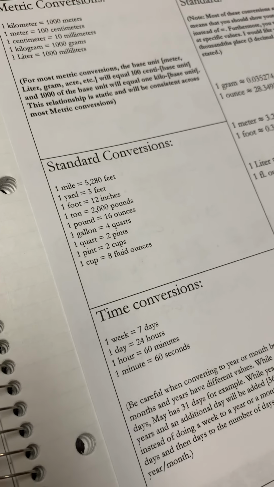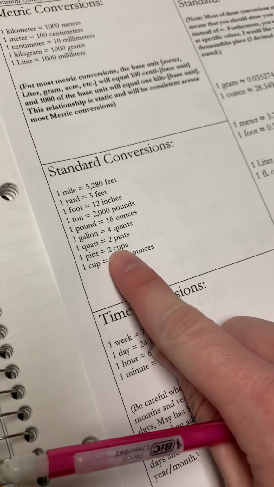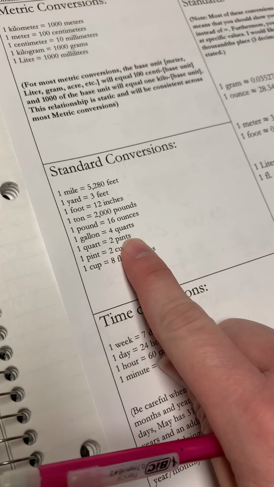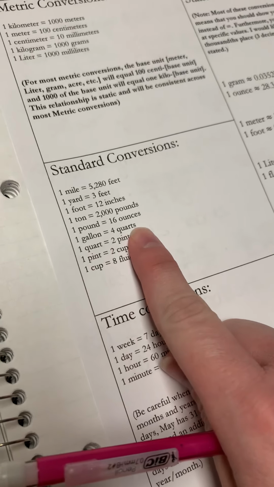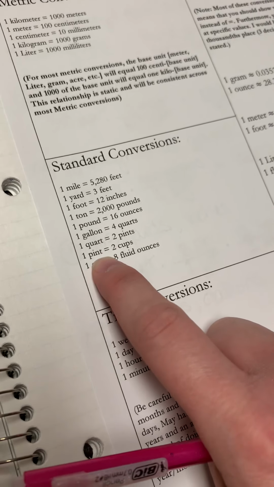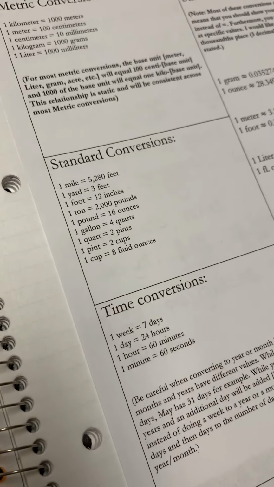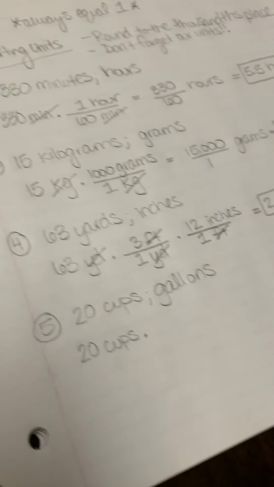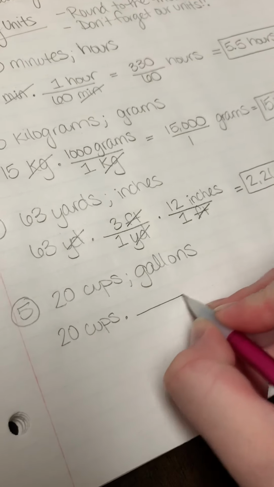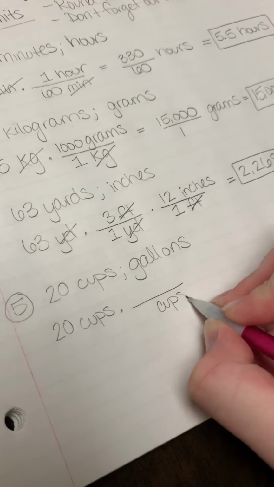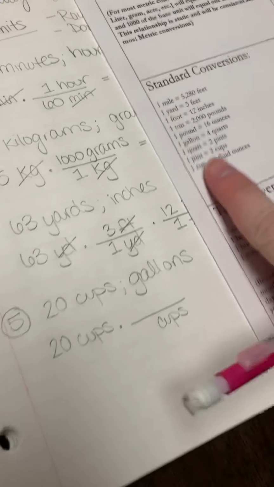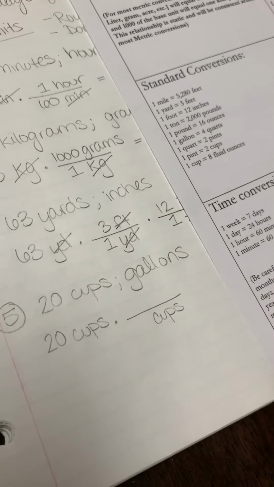But again, I have a ladder system. 2 cups is 1 pint, 2 pints is 1 quart, and 4 quarts is 1 gallon. So we're gonna have to use 3 conversion factors to answer this one. So first we wanna do cups, which was 1 pint is equal to 2 cups.